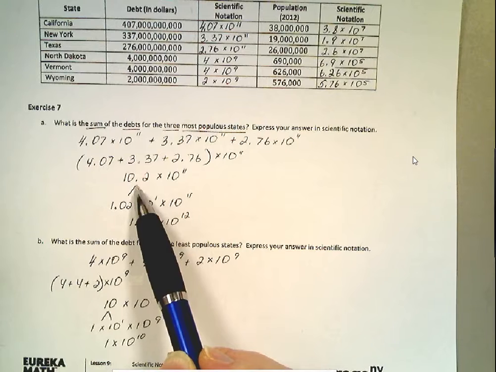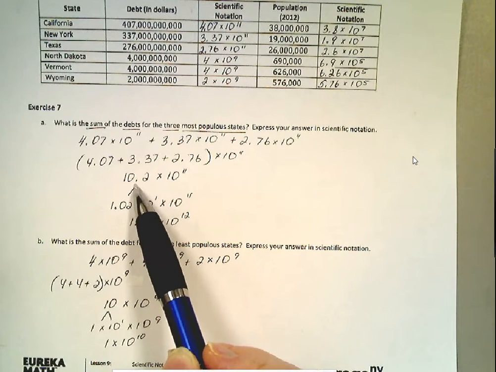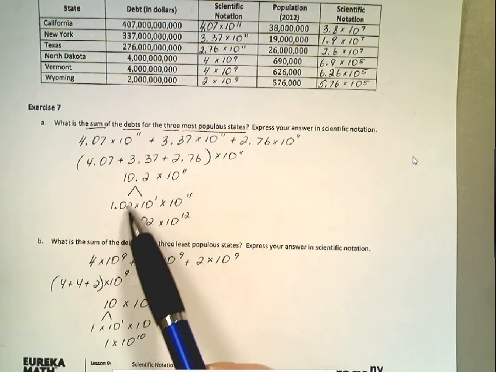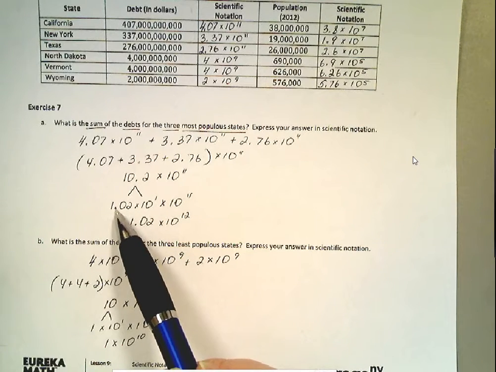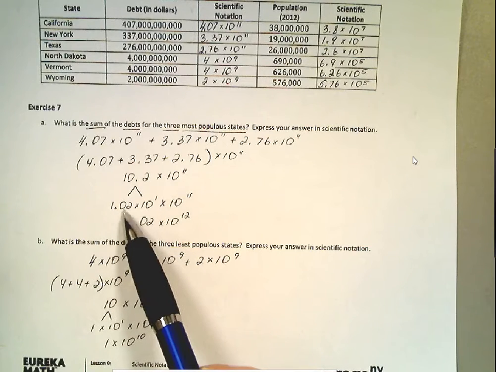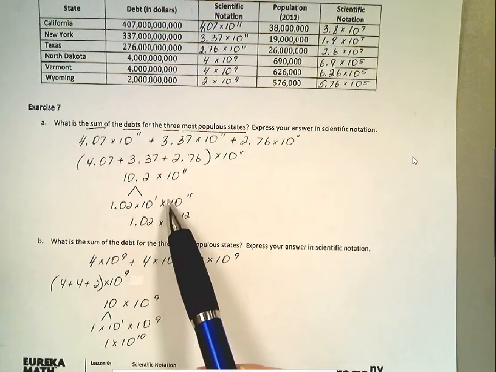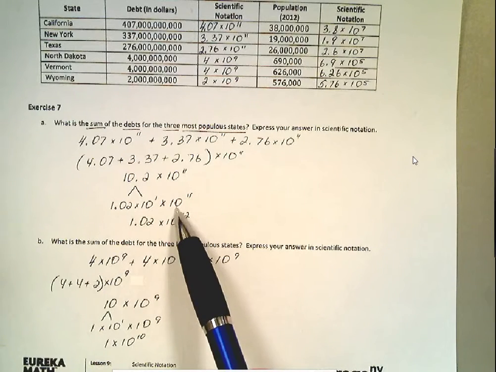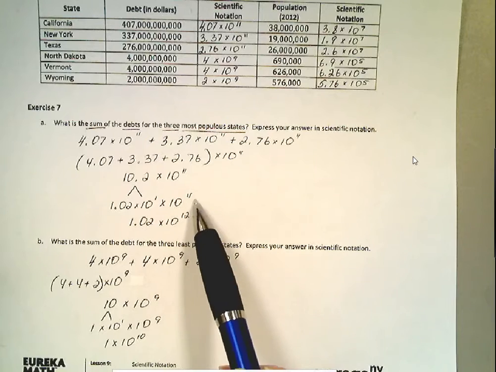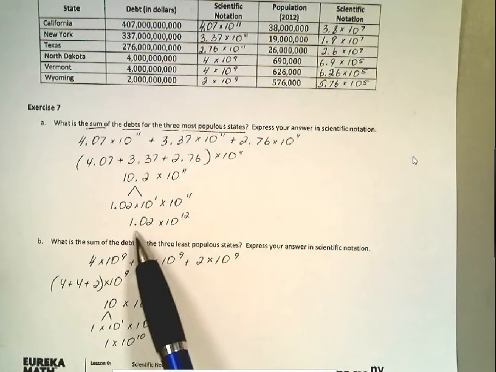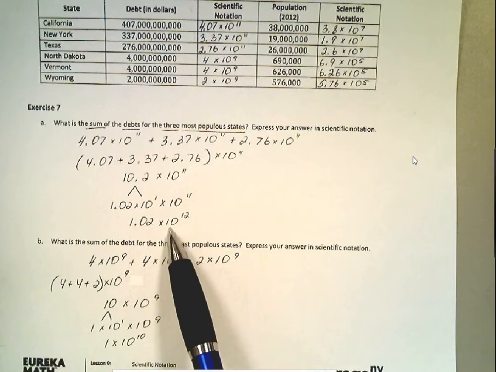But 10.2 is not written in scientific notation because this is more than 10. I need to make sure that my number is in between 1 and 10, right? So I'm going to change 10.2 into scientific notation by moving my decimal 1 space over to the left, which is 1.02 times 10 to the first, right? Because it was 10 initially. And then I have times 10 to the 11th. And after that, I'm going to just combine the powers of 10, and that becomes 1.02 times 10 to the 12th. Okay, so that was part A.